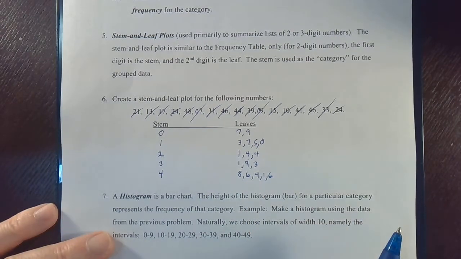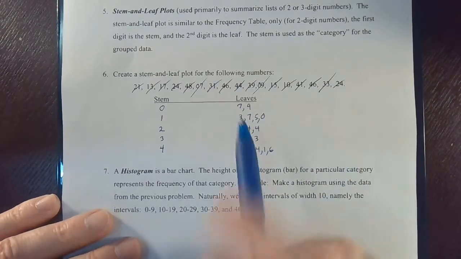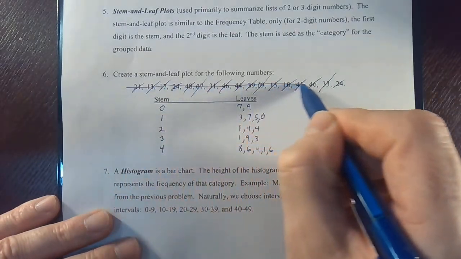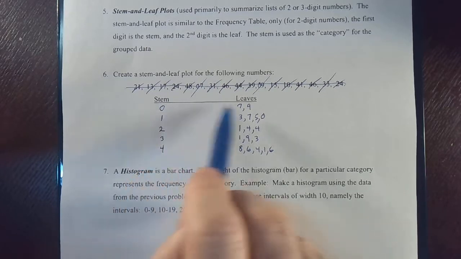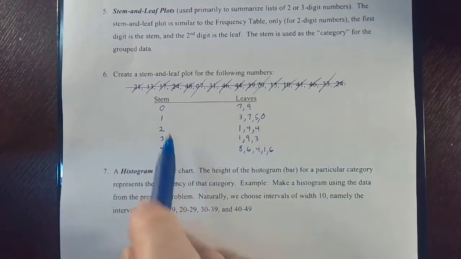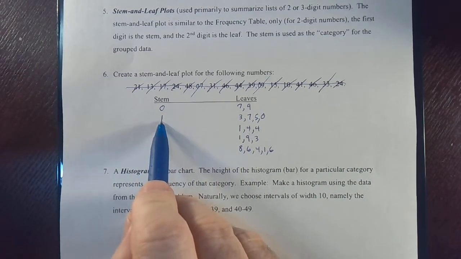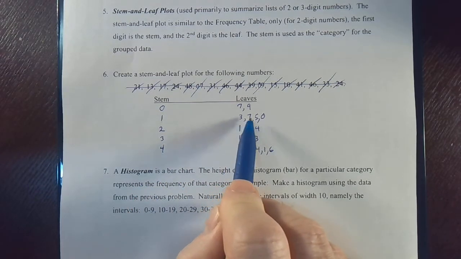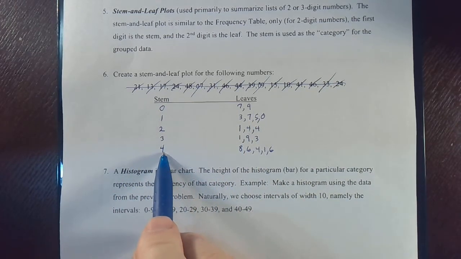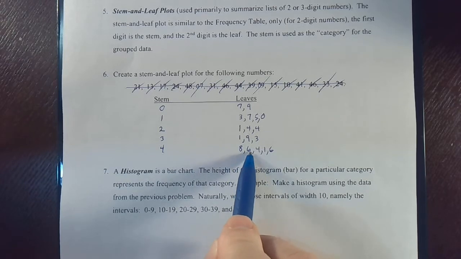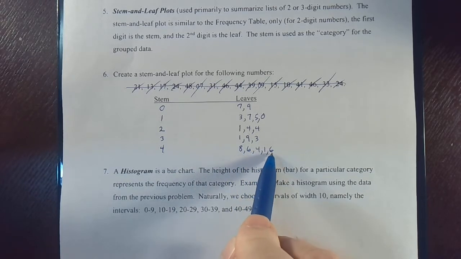So if I didn't know any of these numbers here, but I were given this chart, I could easily reproduce them. 0, 7, 0, 9, that means 7 or 9. When the stem is a 1, that's a tens place, 1 in the tens place. That would give me a 13, a 17, a 15, and a 10. And let's just jump down to the bottom one. 4, it means we're 40-something. 48, 46, 44, 41, 46.